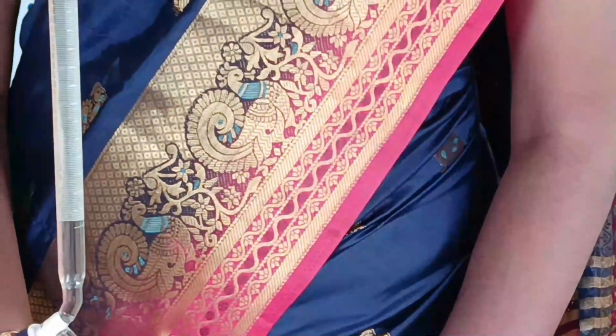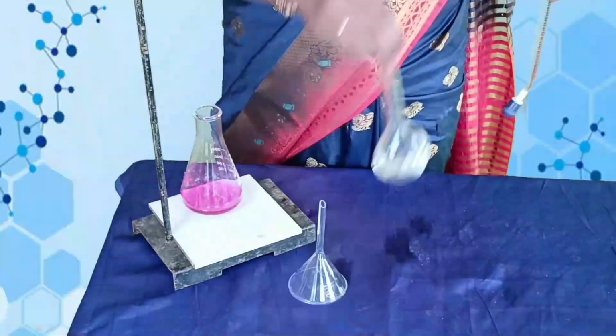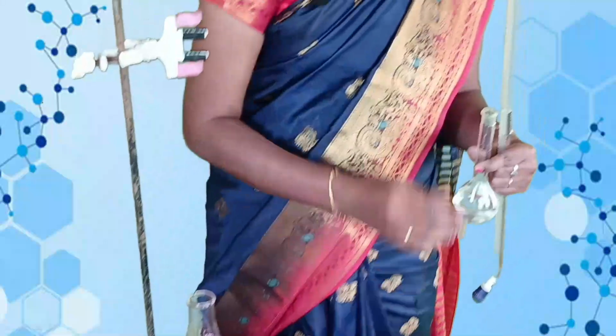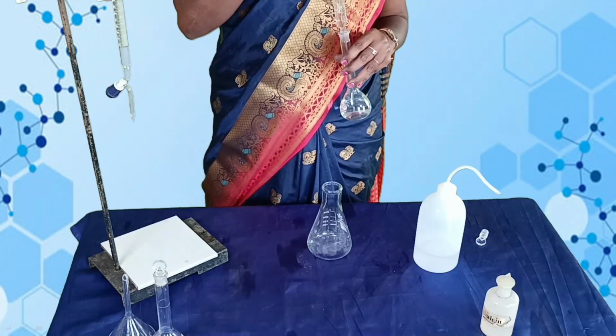This is the end point, appearance of permanent pale pink color. Then the titration is repeated for concordant value. Before that, see the end point, that is 20.7.